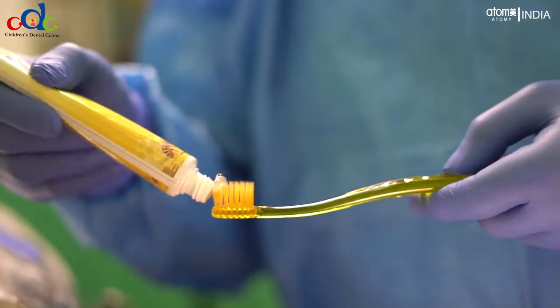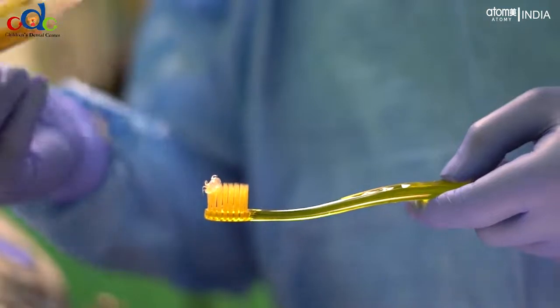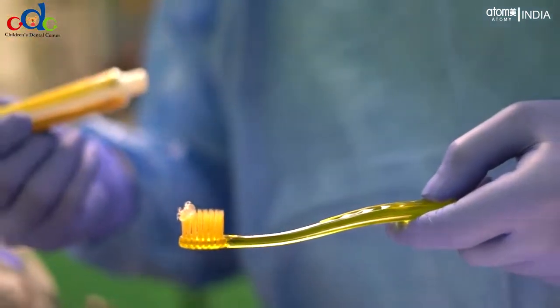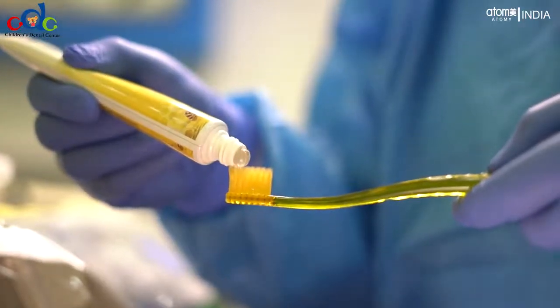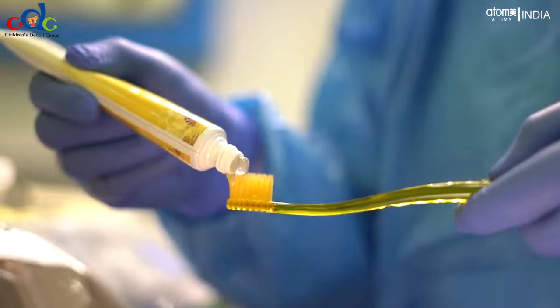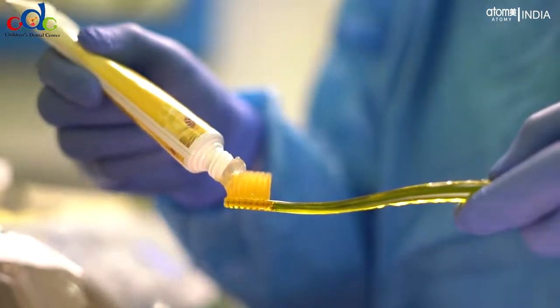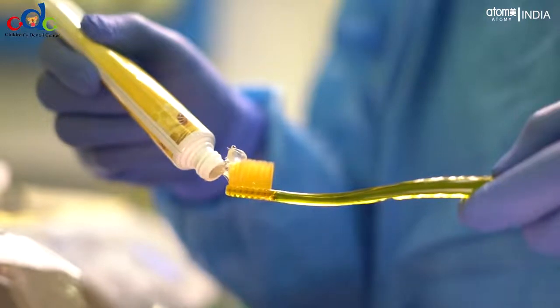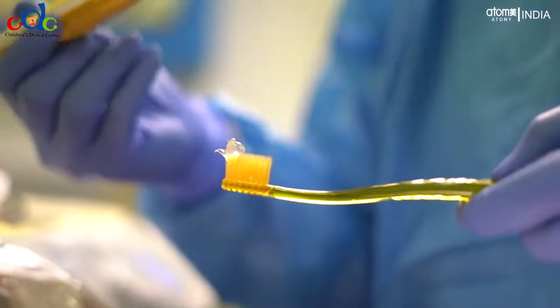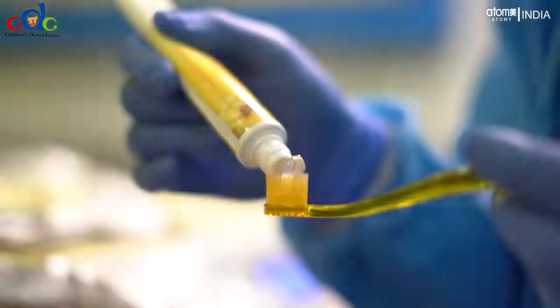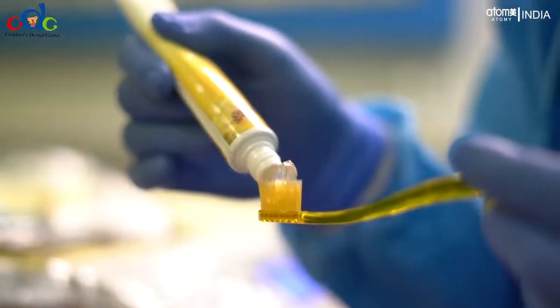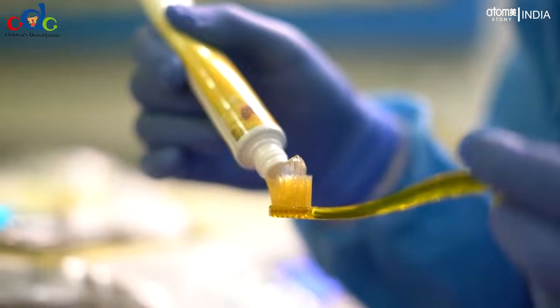Between 3 to 6 years of age, we have to use a small pea-size amount of toothpaste. For a child of 3 to 6 years, we have to use an amount of toothpaste the size of a small pea. Between 6 to 10 years of age, we have to use a large pea-size amount of toothpaste. And beyond 10 years of age, we can use a good amount of toothpaste, that means which extends throughout the head of the toothbrush.